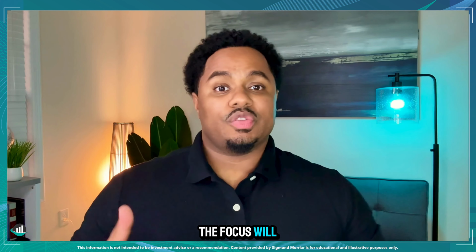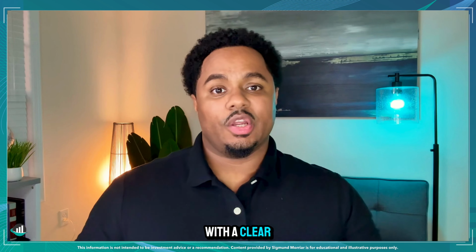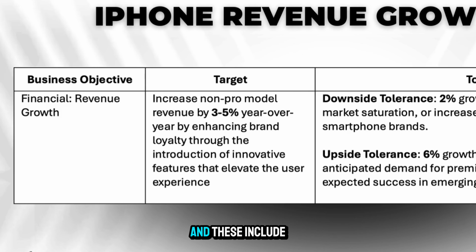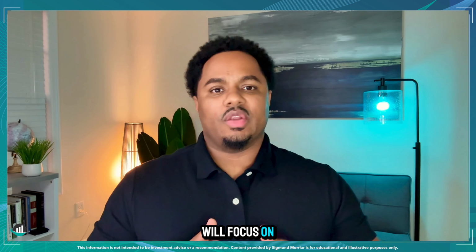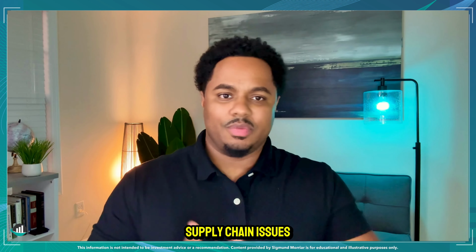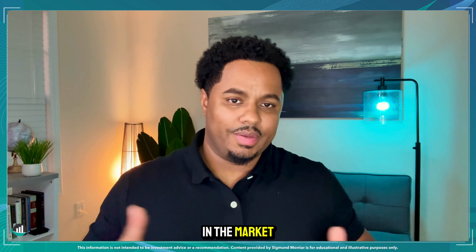In our case, the focus will be on Apple's iPhone division with a clear objective of achieving 3 to 5% revenue growth. We've added additional details to this objective from the previous lesson, and these include enhancing brand loyalty and innovation to make it just a bit more realistic. So, our scope will focus on risks that directly affect iPhone sales, whether that's through product development, supply chain issues, or just shifts in the market, etc.